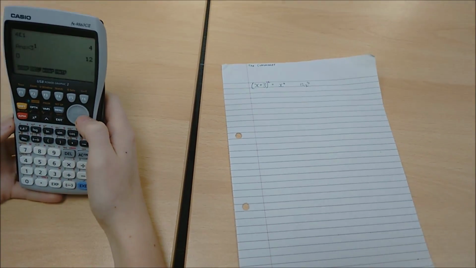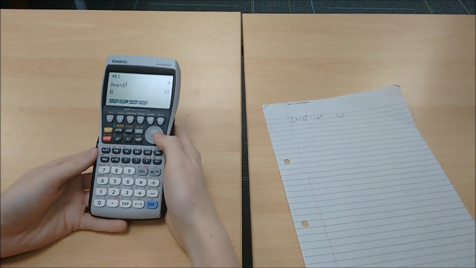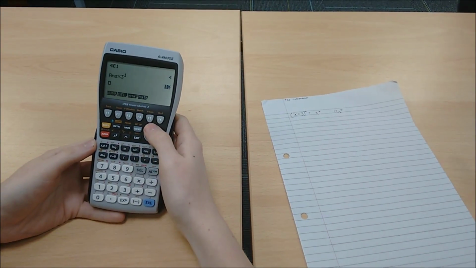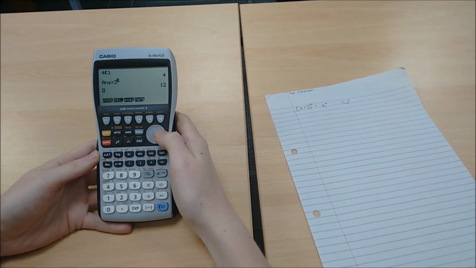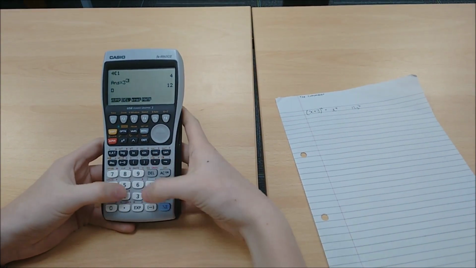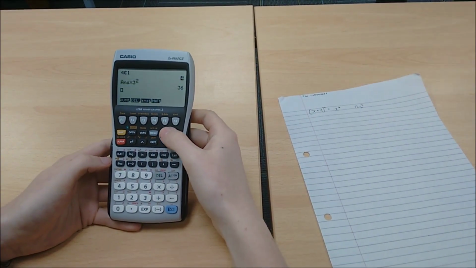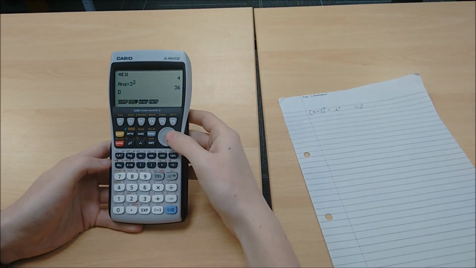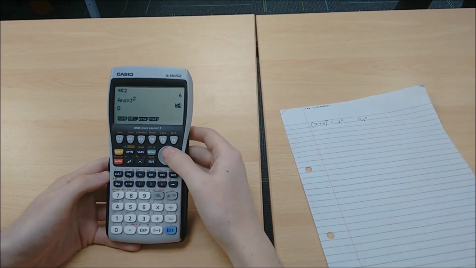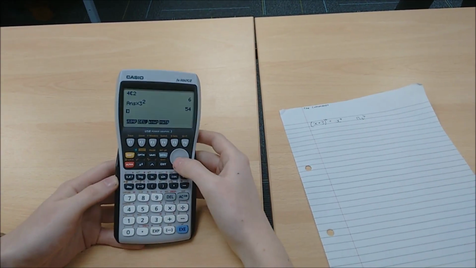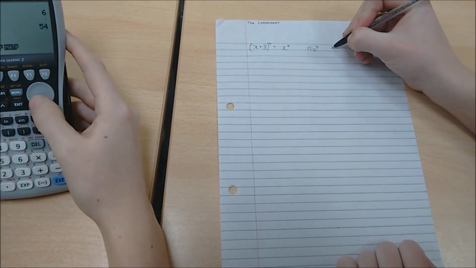Is it? Yeah. Oh yeah, okay. And now we just repeat. 4 choose 2. So that's our x squared value.